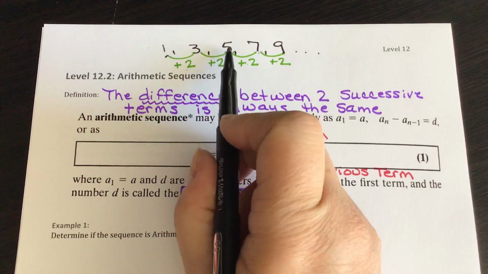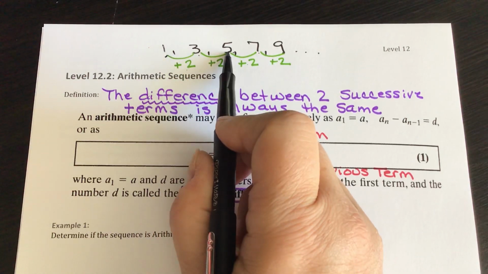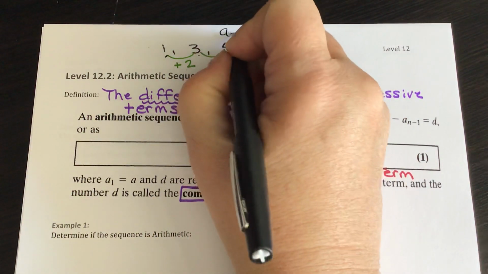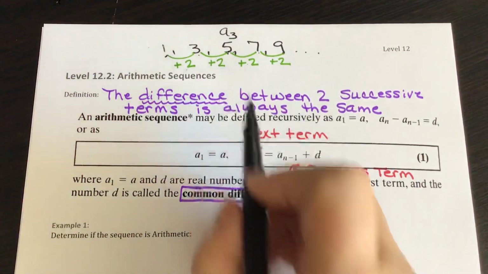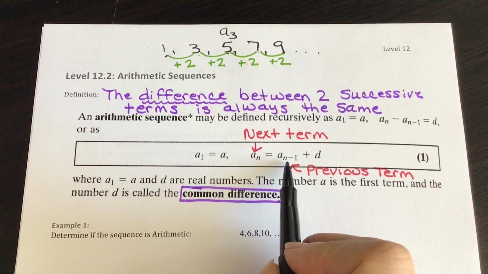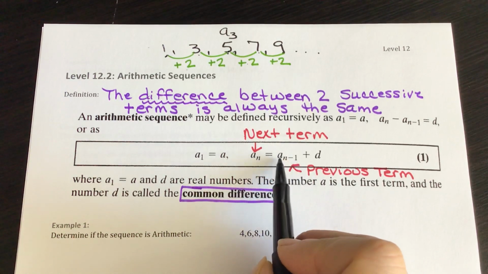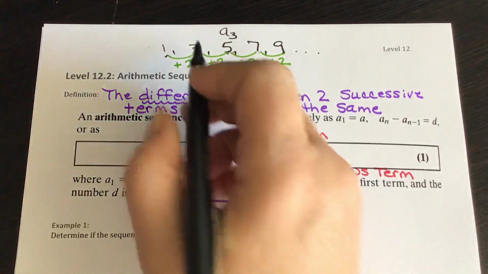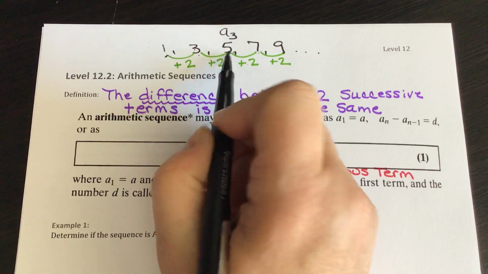So if I want to get to this term, this would be a sub 3. If I want to get to the third term, I have to look at the term before it. So 3 minus 1 is 2. So I have to look at a sub 2 and then add 2, and that would give me my value.